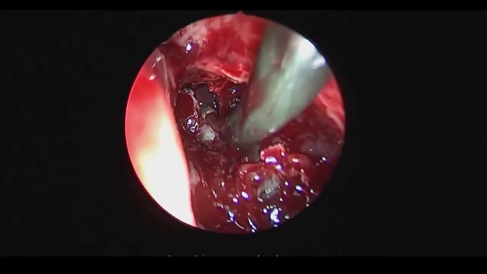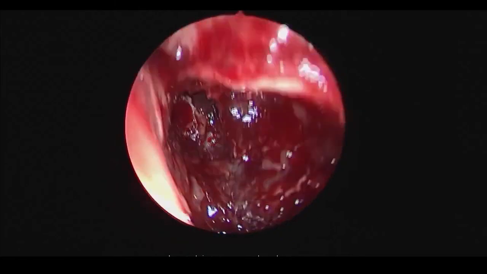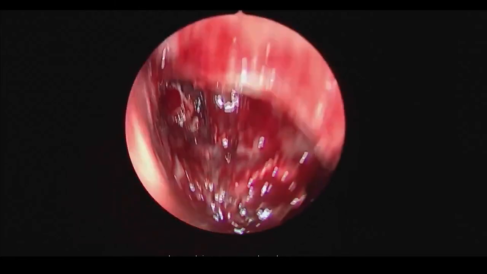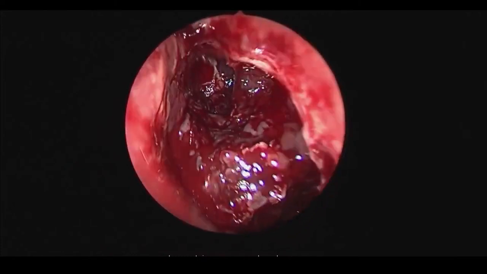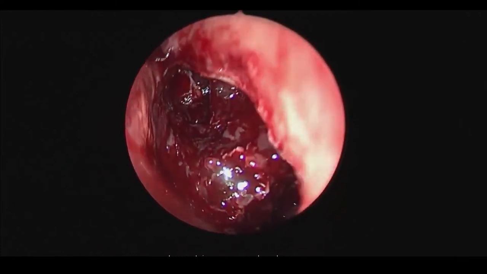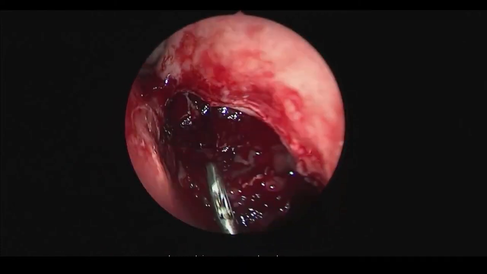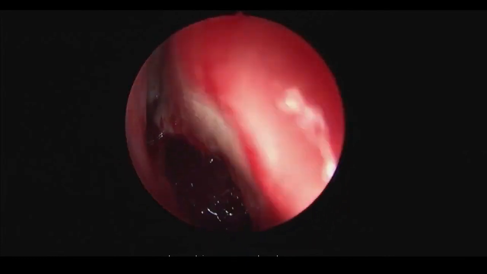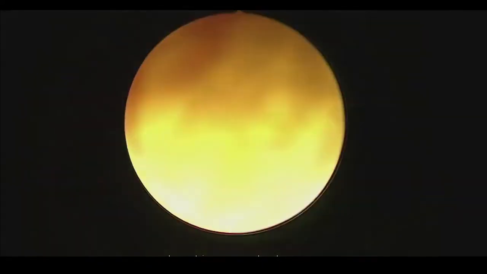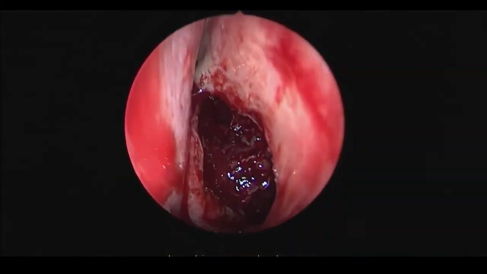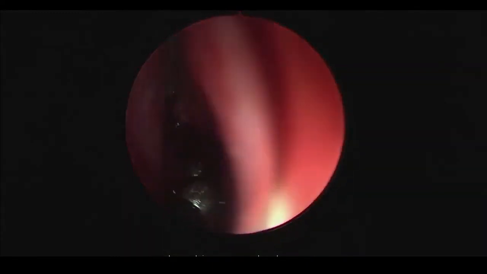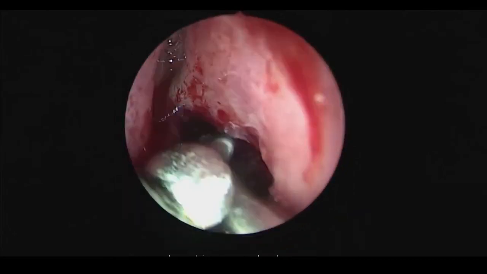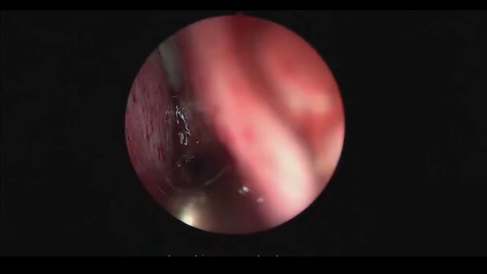Now the next thing is removal of the bulla and seeing the anterior ethmoidal artery. Wash. Let me make the field a little better. Anybody has any doubt, disorientation, anything for me to show, please let me know.